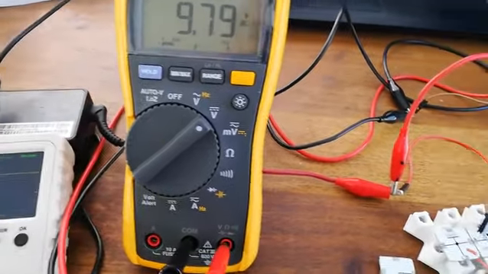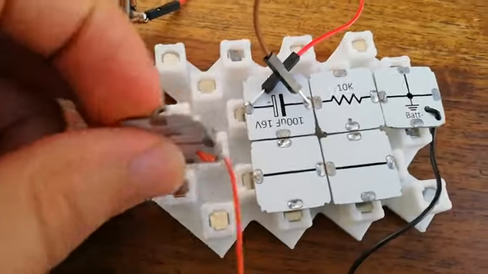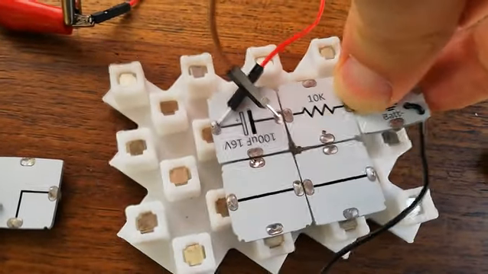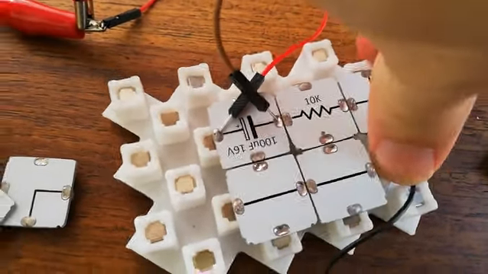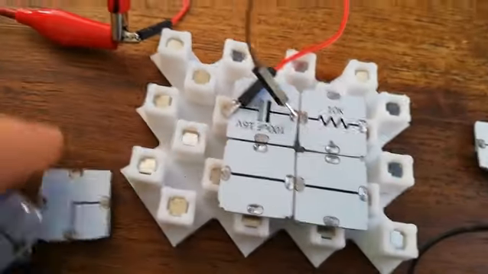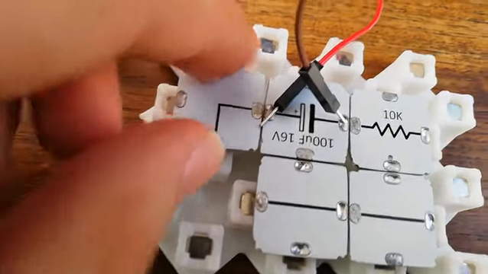To conclude, I'm now going to discharge the capacitor, and then we can see if we can see the discharge curve, which is also supposed to be exponential in nature. If I can just get this block off over here. Right, so we're going to close the circuit over there.